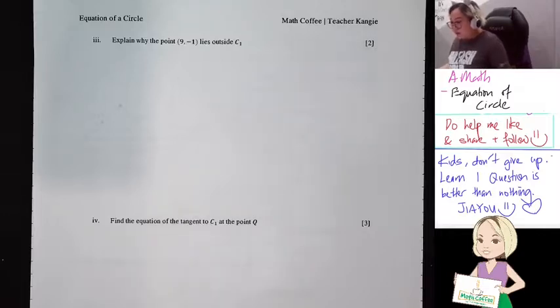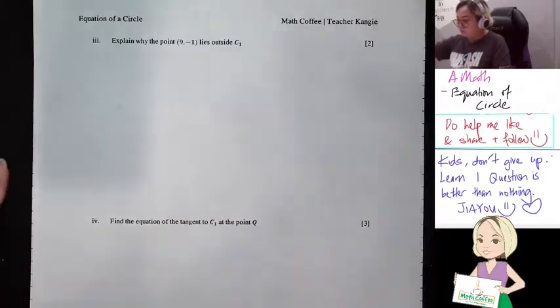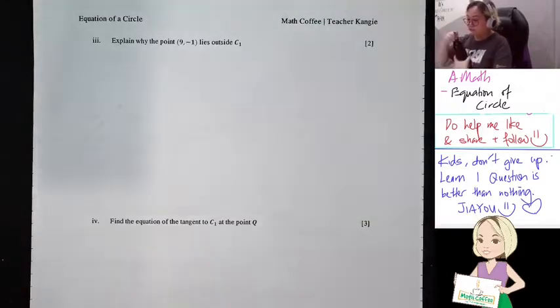Come prove to me that you are understanding and learning from my lesson. This is already the third question asking something similar, so by now you all should know how to prove that the point is outside the circle. Anyone? No one, so quiet.